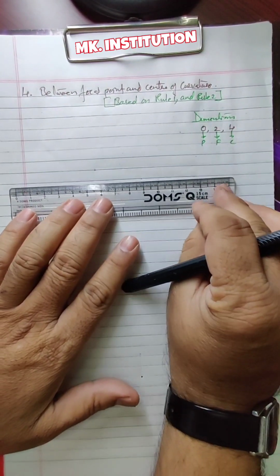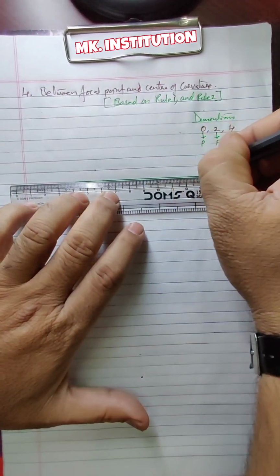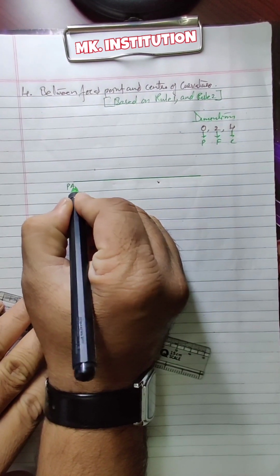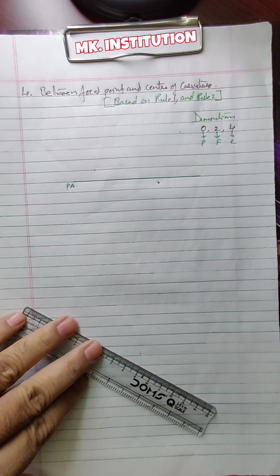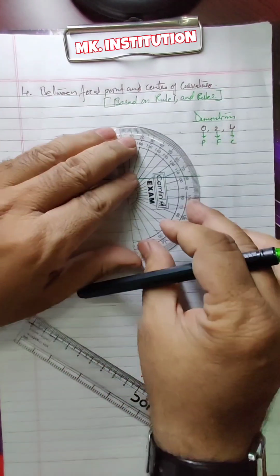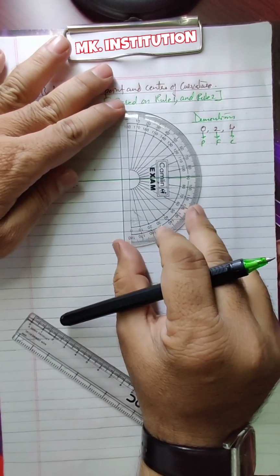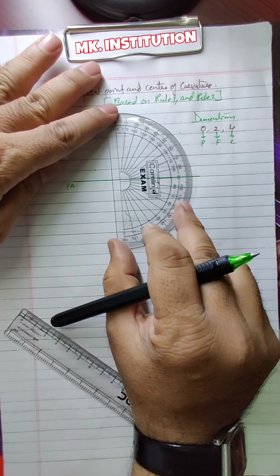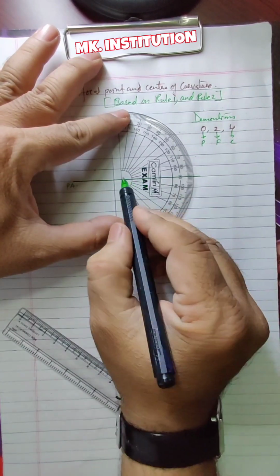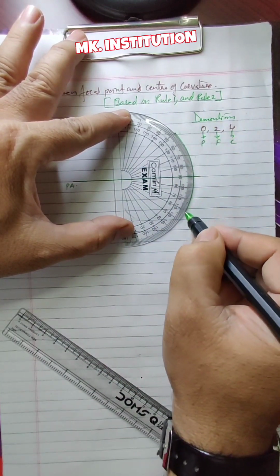Draw the diagram. Draw the principal axis. This is the principal axis. Show the curved surface of the concave mirror, perfectly 90 degrees, then 50 from above and 50 from top.